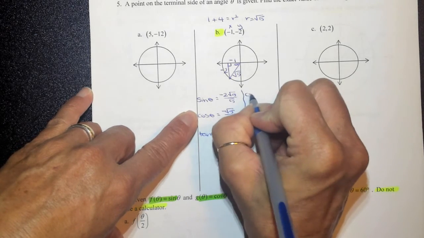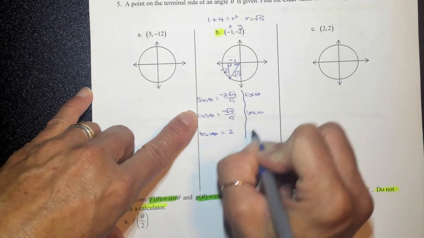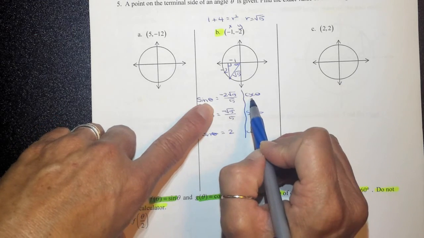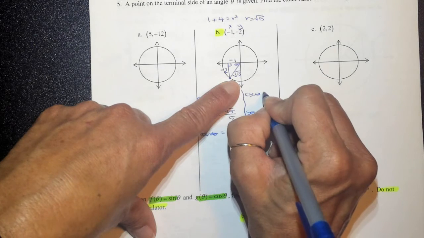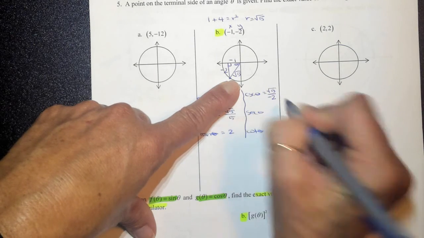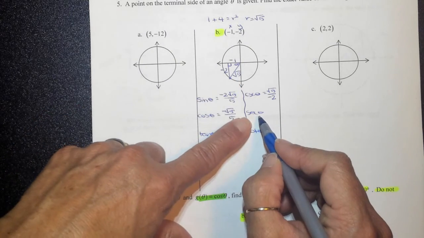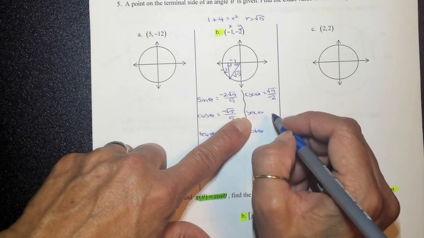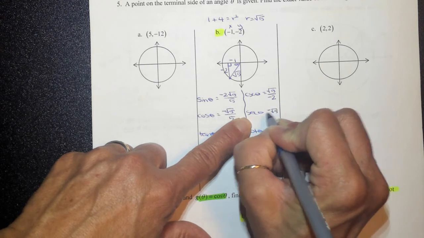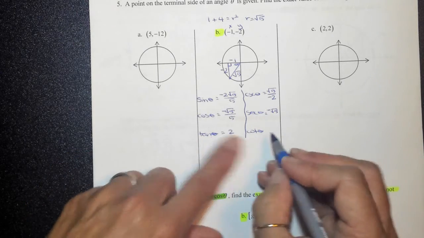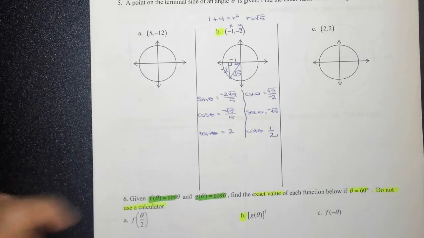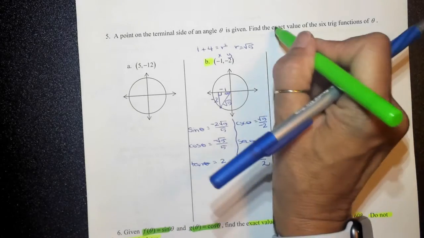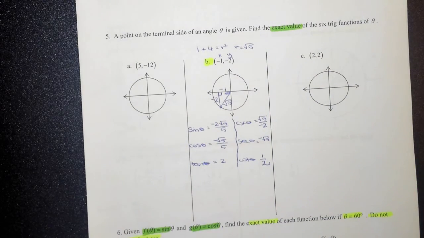Now I need to find the reciprocals: the cosecant of theta, secant of theta, and cotangent of theta. Here, if sine is y over r, cosecant is r over y, so it's the square root of 5 over -2. It does not matter where the negative is. Secant is the reciprocal of cosine, x over r, so it's r over x: the square root of 5 over -1, or negative square root of 5. The cotangent is the reciprocal of the tangent, which is 1/2. When we state exact values, this means no calculators.